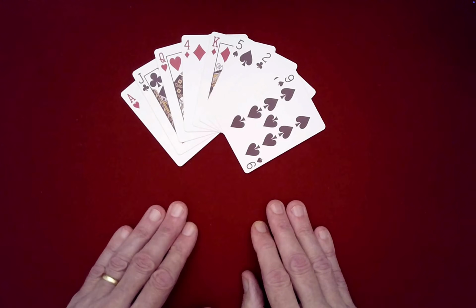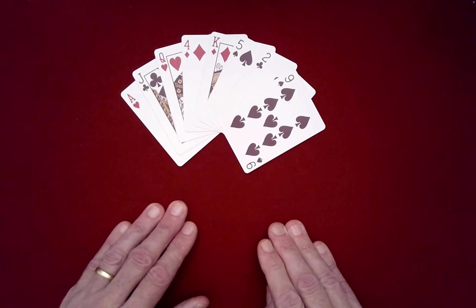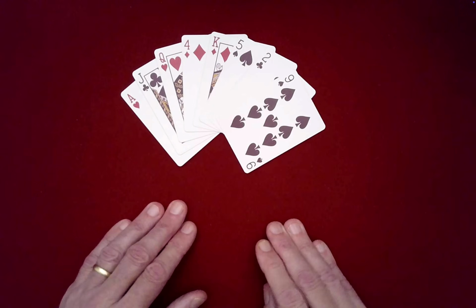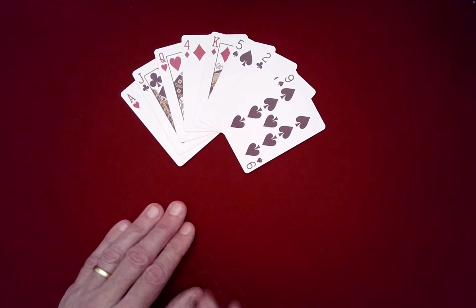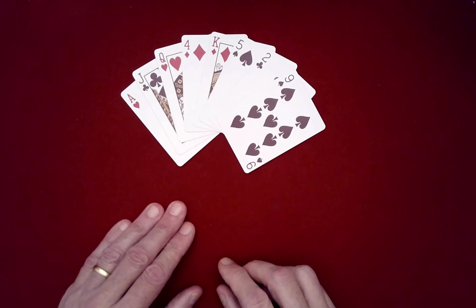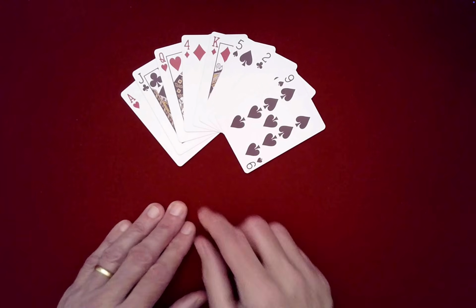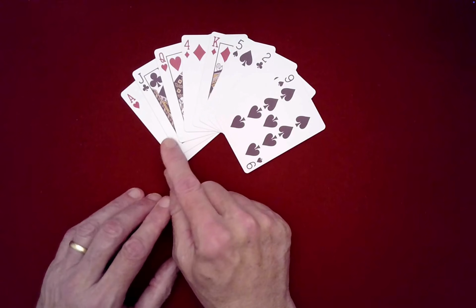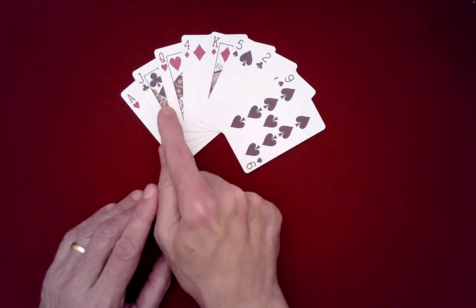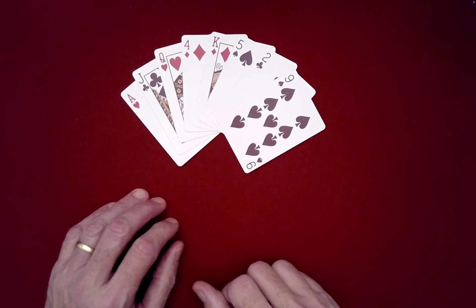Okay, so what the performer would have the spectator do now is quietly note and remember the identity of the card in the position of their secret number. Okay, so since the spectator is thinking of the number 3, without pointing or anything, they're just counting over, okay, 1, 2, 3. So the card they're going to remember as their card is the Queen of Hearts.